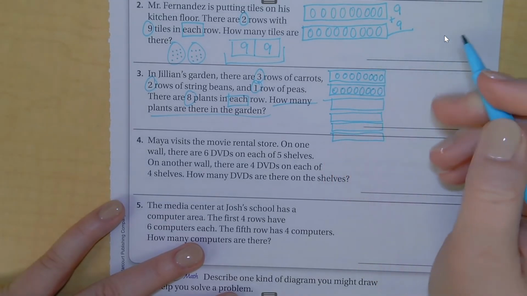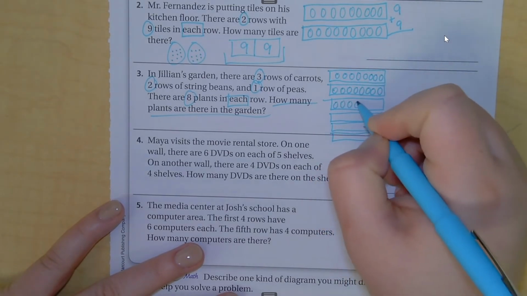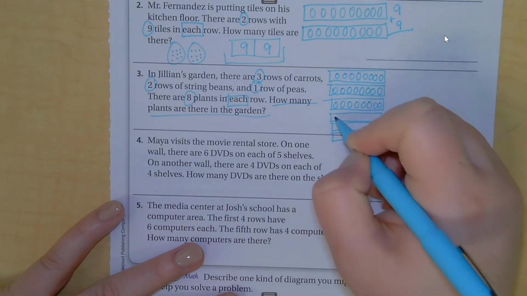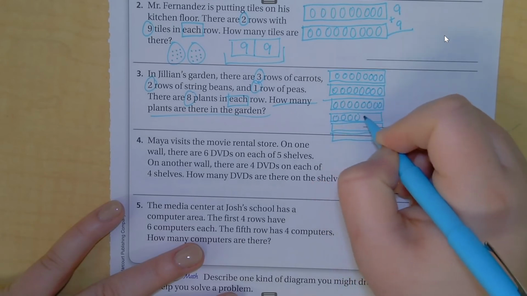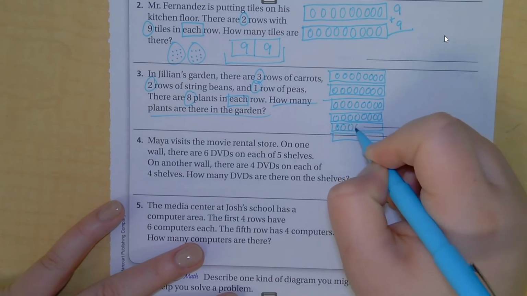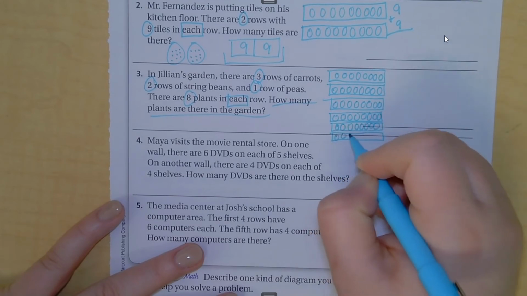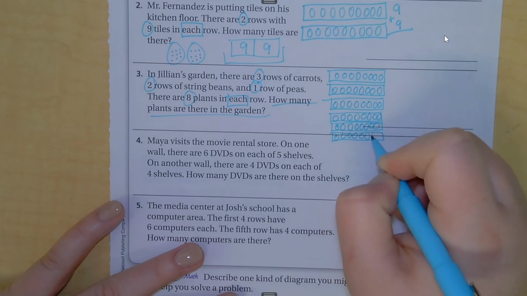You might have to pause your video to do this. This is time consuming. 1, 2, 3, 4, 5, 6, 7, 8. 1, 2, 3, 4, 5, 6, 7, 8. And 1, 2, 3, 4, 5, 6, 7, 8.